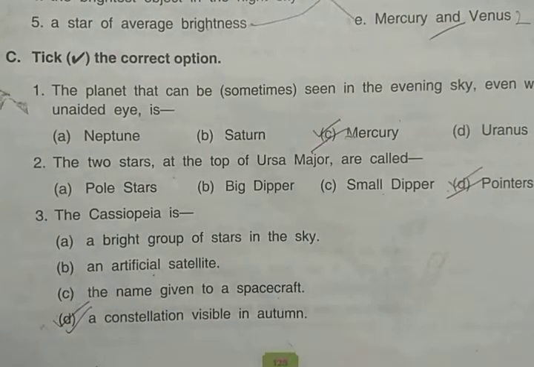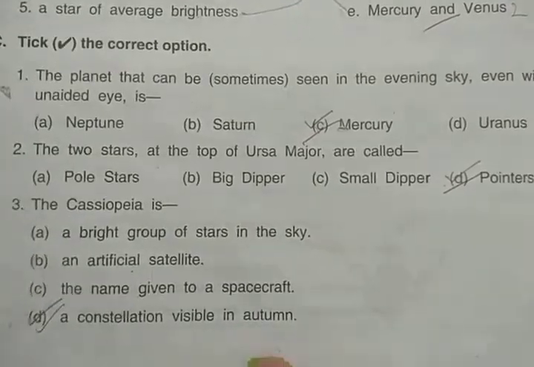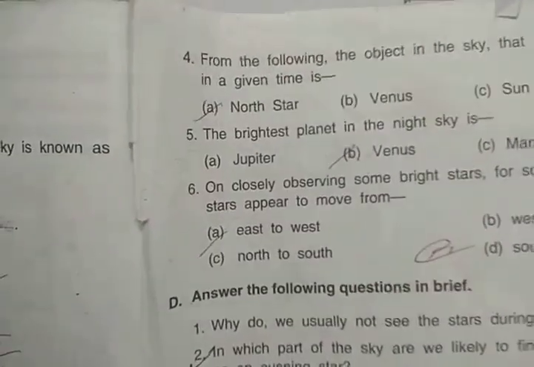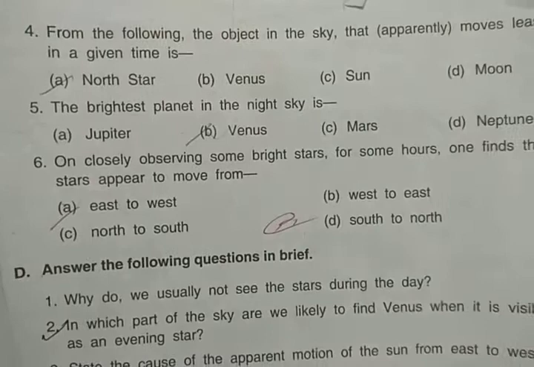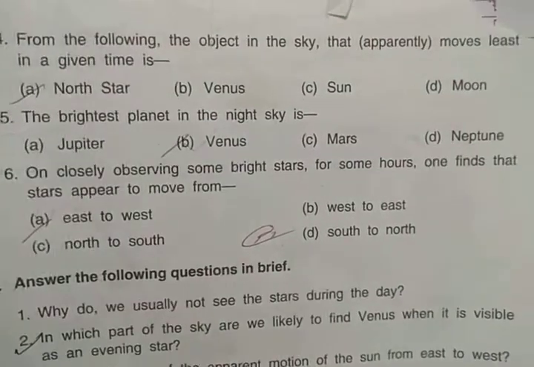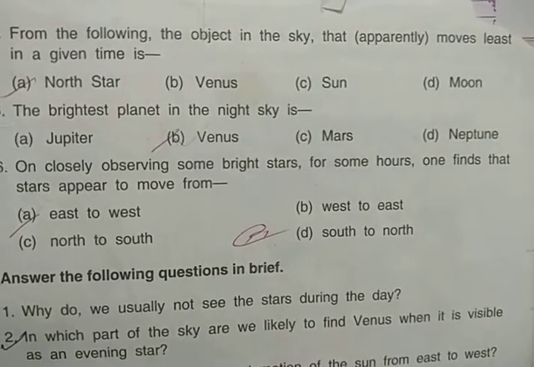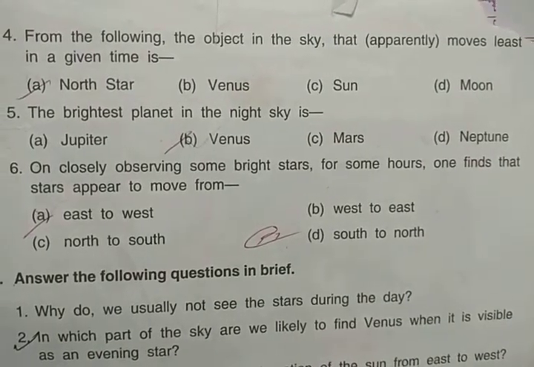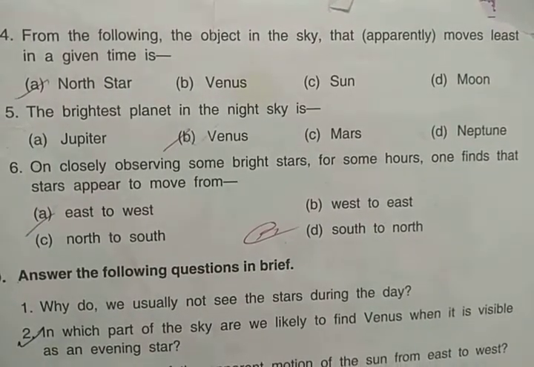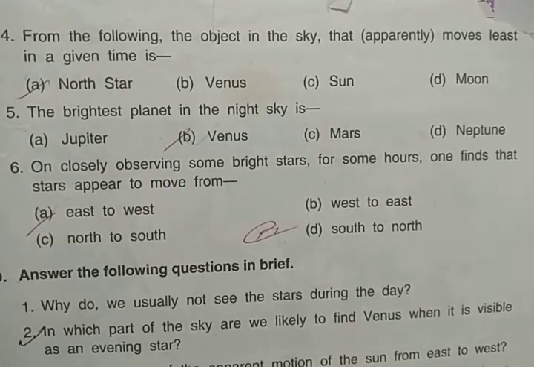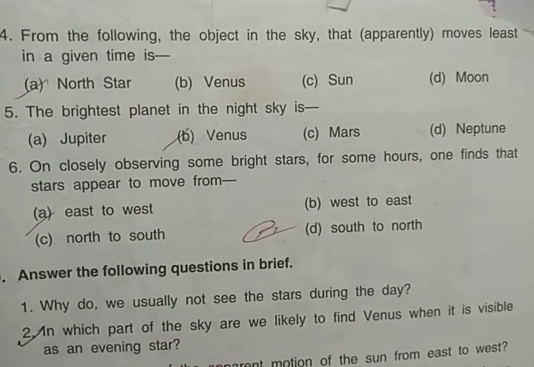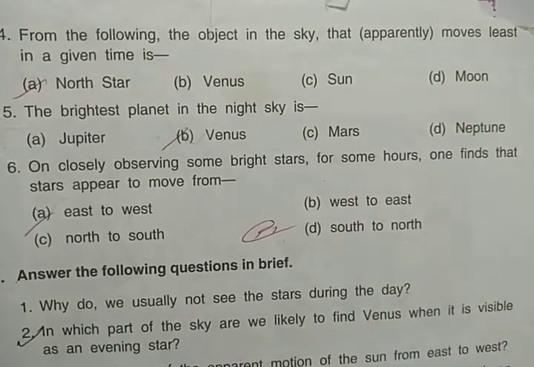Next, from the following, the objects in the sky that apparently move least in a given time. इनमें से कौन सा ऑब्जेक्ट है स्काई में जो हमें सबसे कम मूव करता हुआ नजर आता है गिवन टाइम में, राइट?